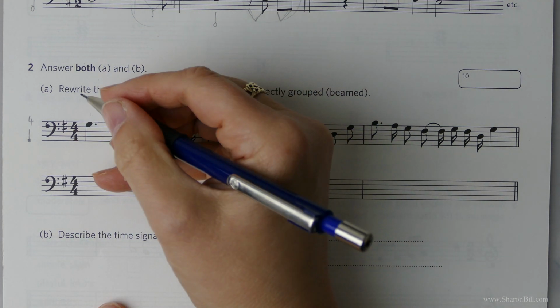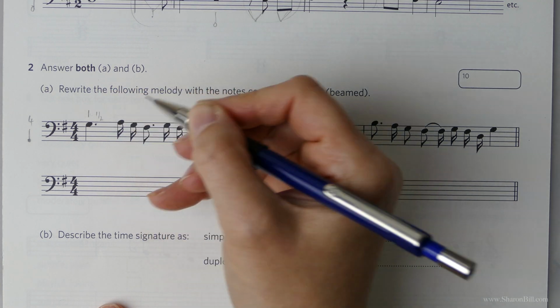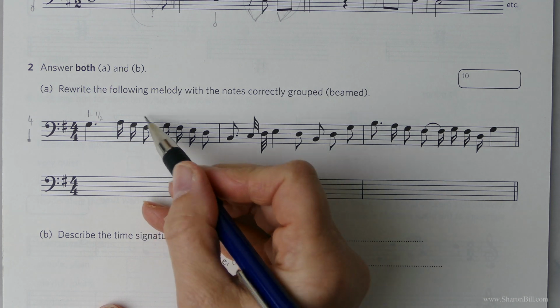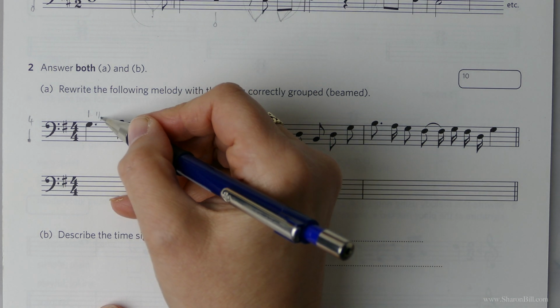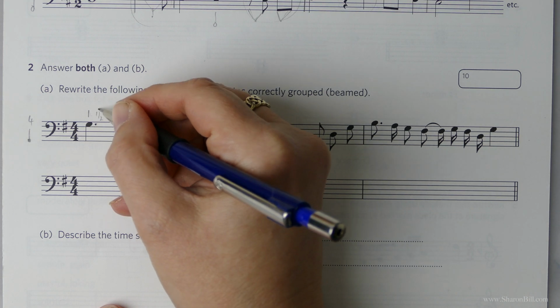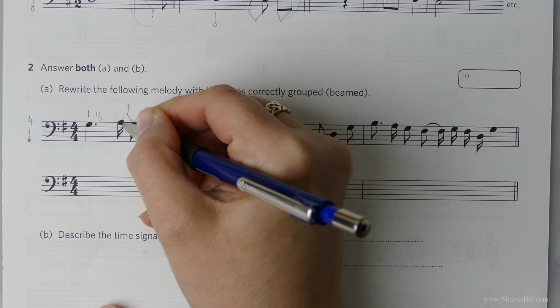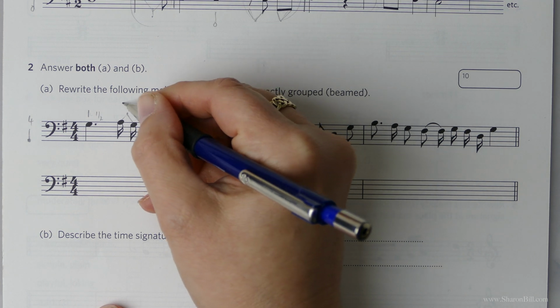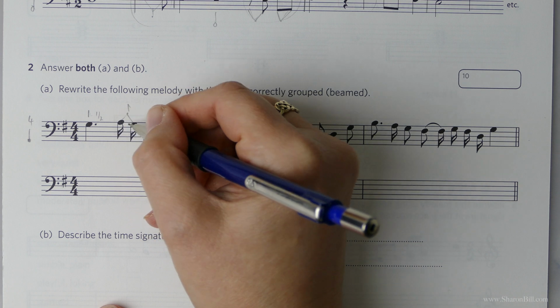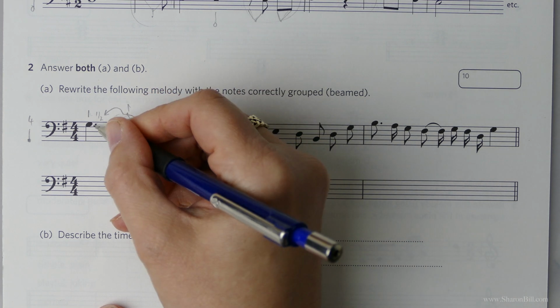So here, for example, we have beat 1. There's half of a beat, so it's not enough to say, oh, we'll start trying to join these together. We need to complete this half a beat. So there's the beginning, there's beat 1. This is the first part of beat 2, and then these 2 semiquavers give us the remaining part of beat 2. So actually we will beam those together because they finish that bit.